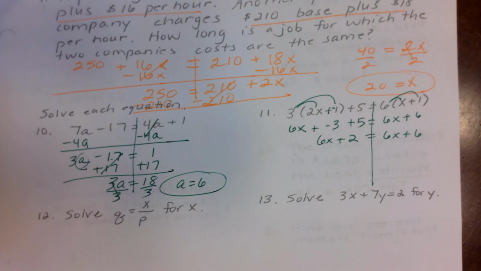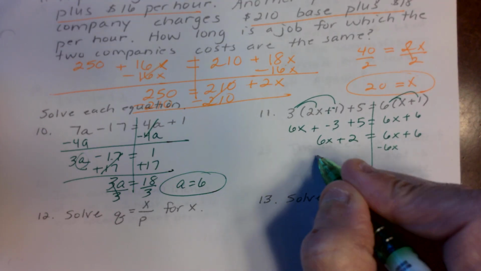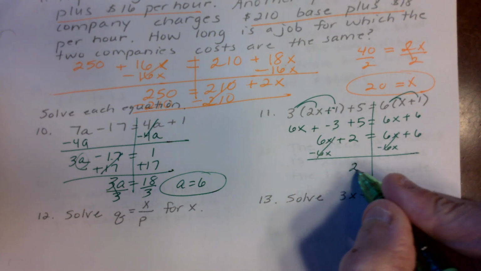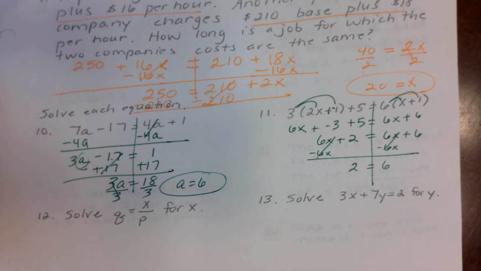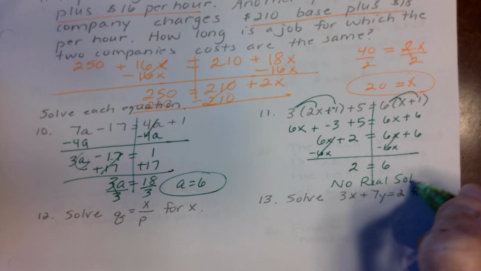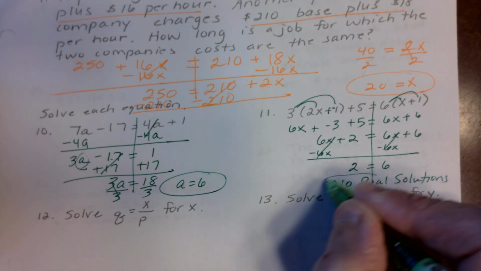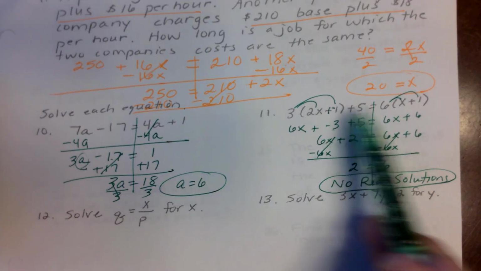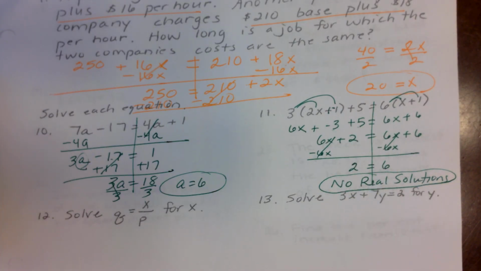We've got it simplified. Now we got to move the x's, and I think you can see what's going to happen here. Oh wow, they're both gone. So all we're left with, we're not done with the problem, is we're left with 2 equals 6. Class, is 2 equal to 6? No, it is not. So that means no real solutions. That means there is nothing that you can possibly put in here for x that will make these two sides equal. Nothing. Absolutely nothing. No real solutions.